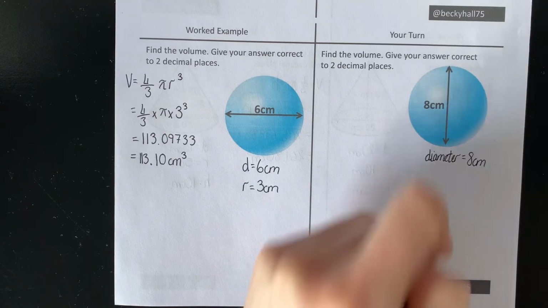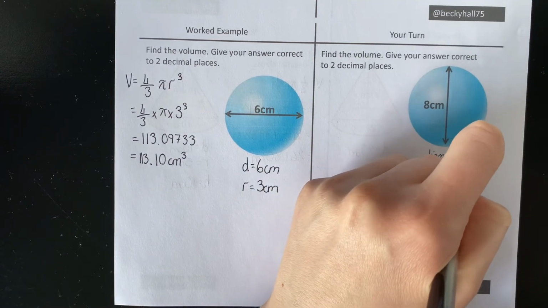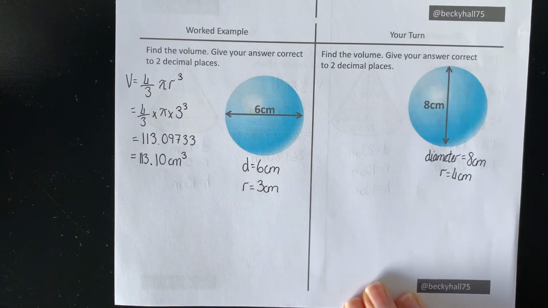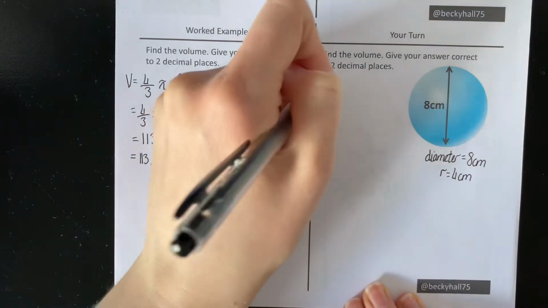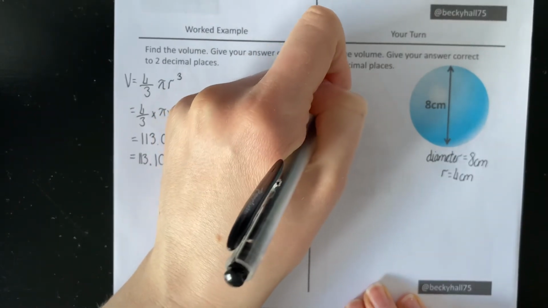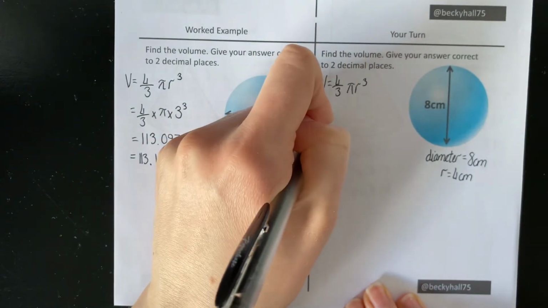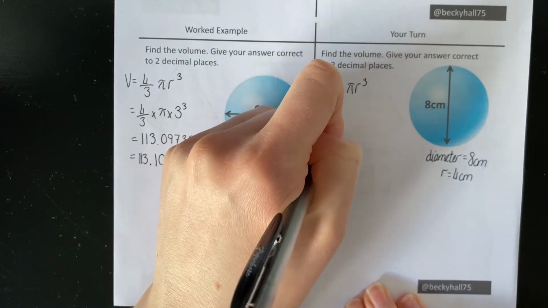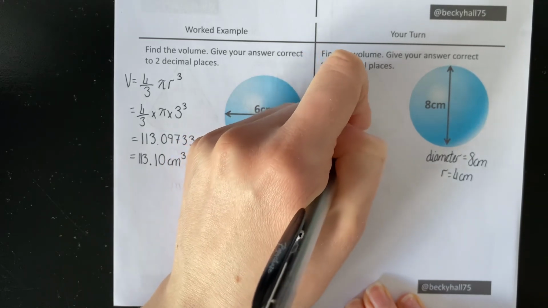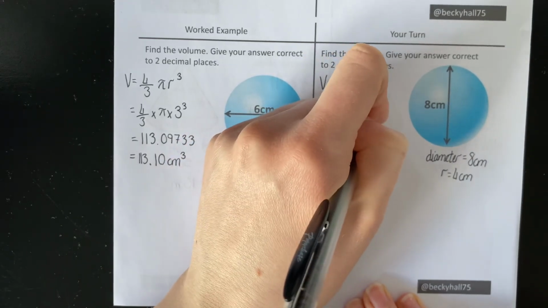I want my radius, which is half of the diameter. So my radius is going to be 4 centimetres. I know my formula. So I'm going to have 4/3 times pi times 4 cubed.